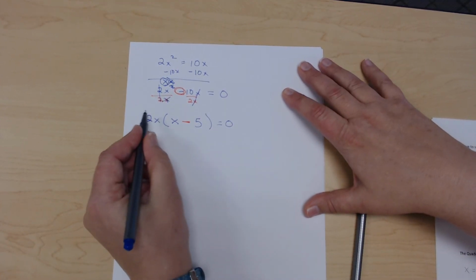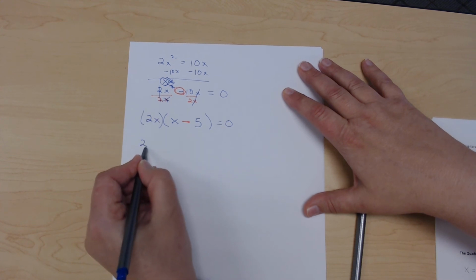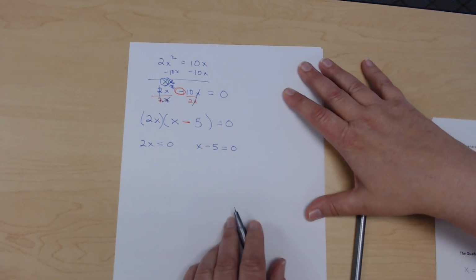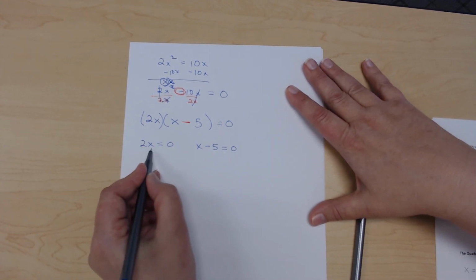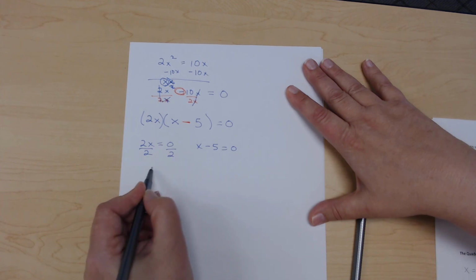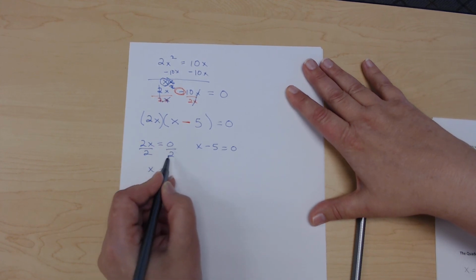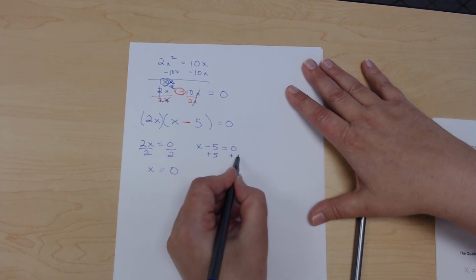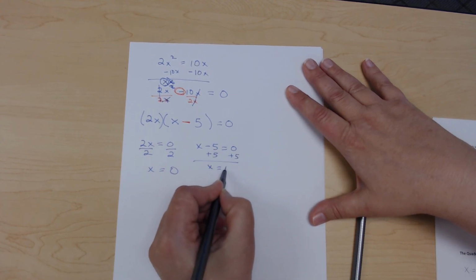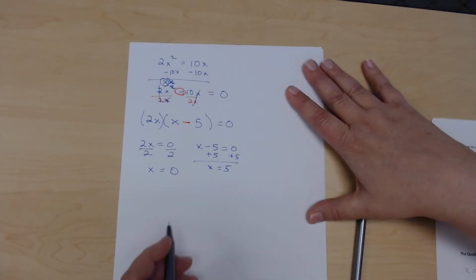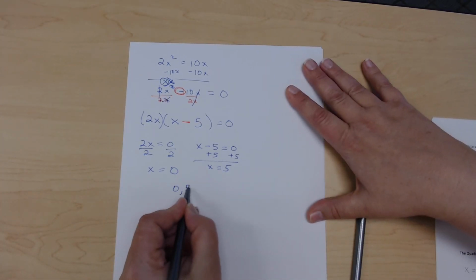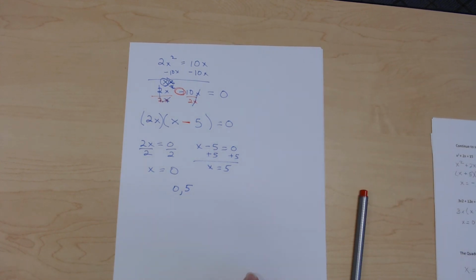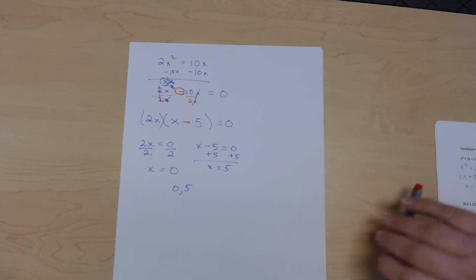Then each one is considered 1, so I do 2x equals 0, x minus 5 equals 0. This is multiplication, just be aware, so I have to divide. 0 divided by 2 is still 0. Here we're back to subtraction, so then I add. So x equals 5. Here I would type in 0, comma 5. That's factoring in a nutshell.